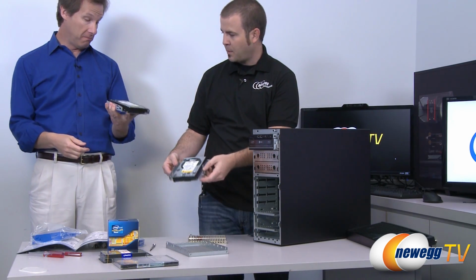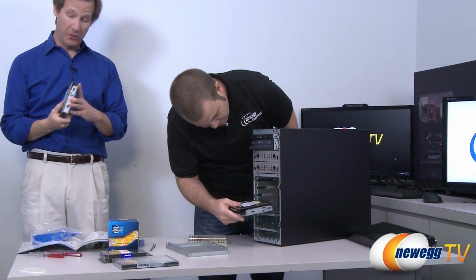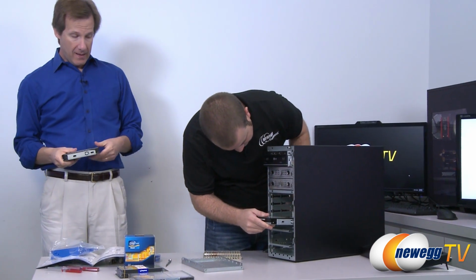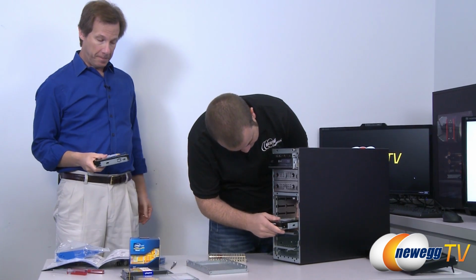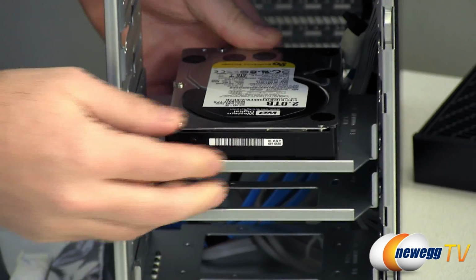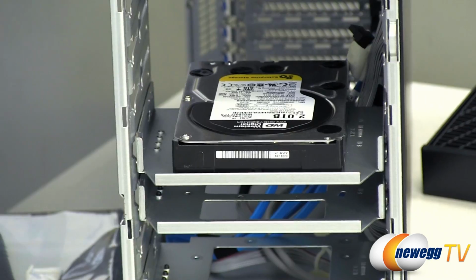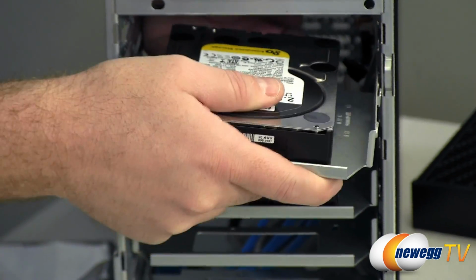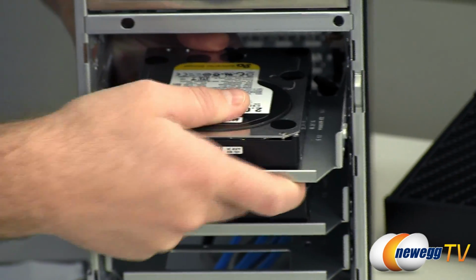There we go. These should be pretty easy to put back in. And once again, I'll let you do the honors. Should just slide onto the rack right here. And locked in. Well, it will be locked in once we put that front cover back on.